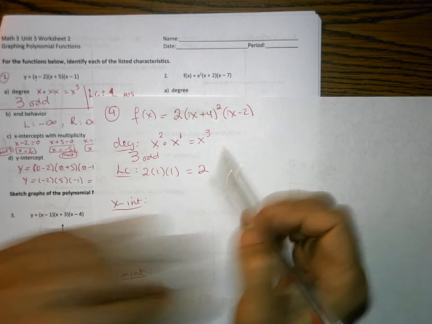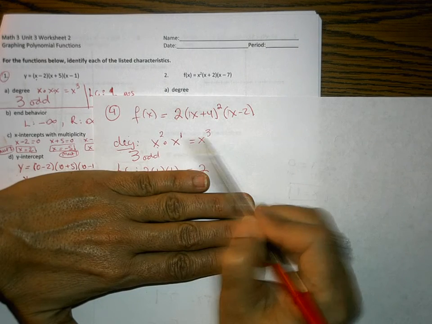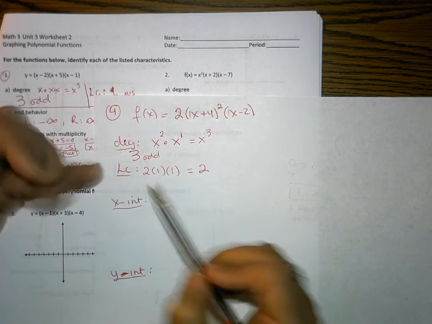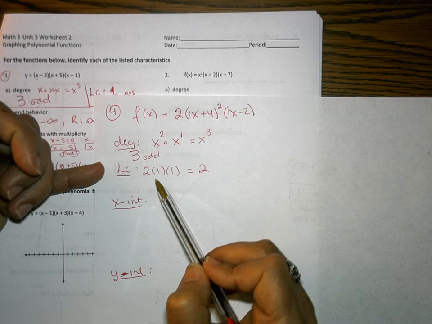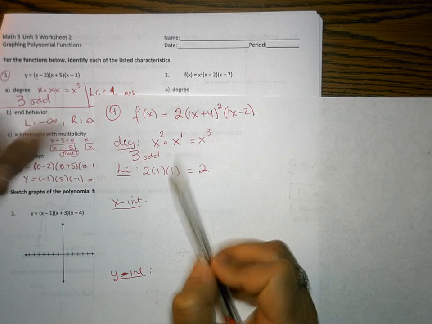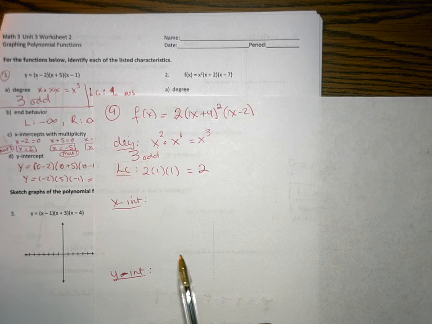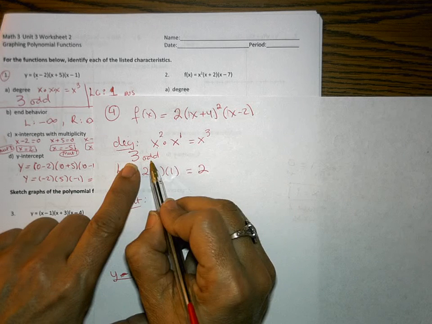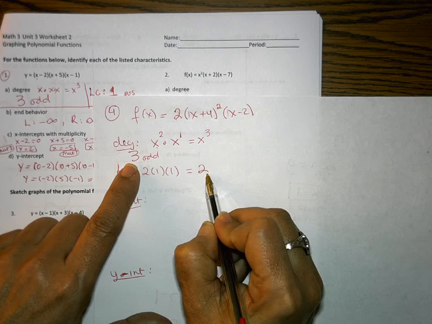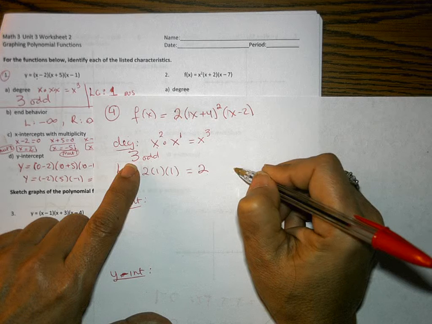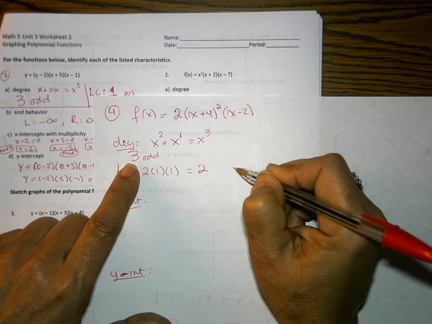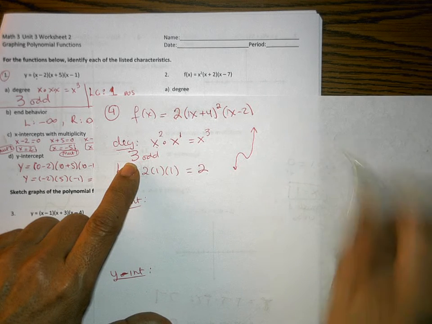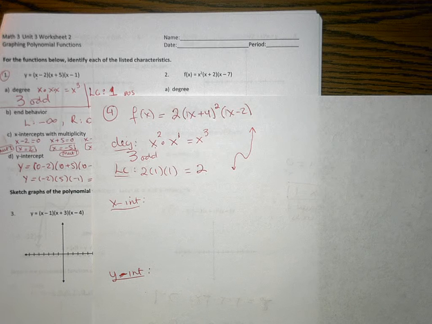Okay, so in degree, we are worried about exponents. In coefficient, we are worried about leading coefficient, numerical values in front of the variable. So we got that is an odd function with a positive leading coefficient. Now we know that the general shape of it is supposed to be from negative infinity up to positive infinity. That's the general shape of this function. We just know this. Now we just need to know the specific location of the x-intercepts and the y-intercept.